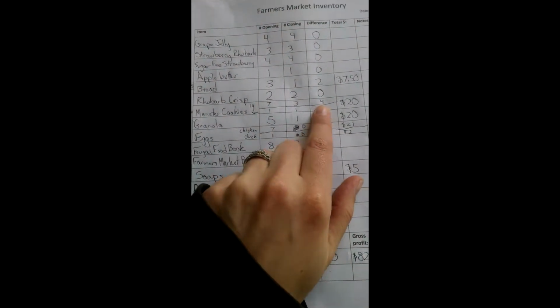And then here I've written the total amount that I brought in from what I sold. So I sold, for example, four dozen monster cookies for a total of $20. And then the notes, I have this area just in case I give something away, or if somebody pays more or pays less for something, that way I know it's in my records.